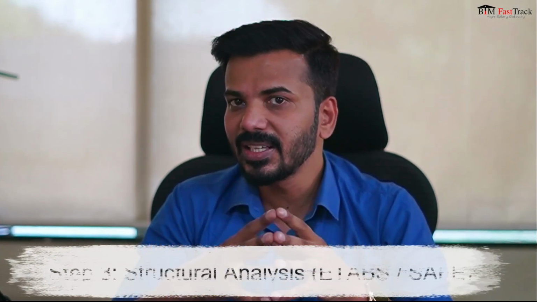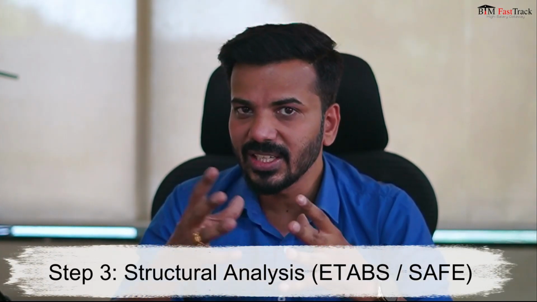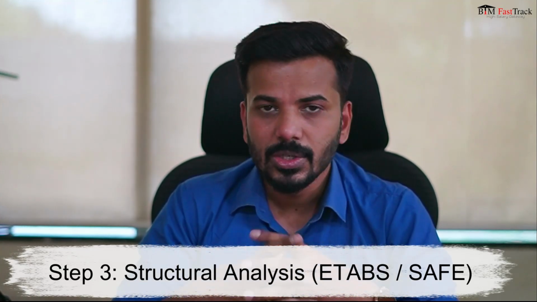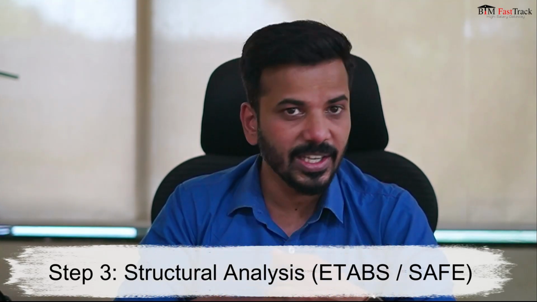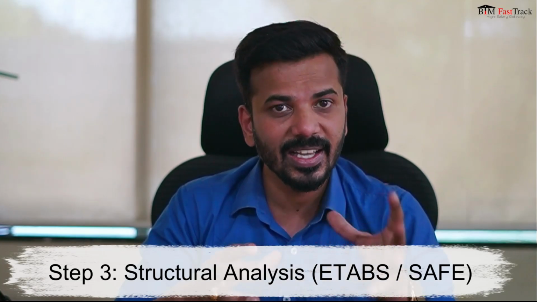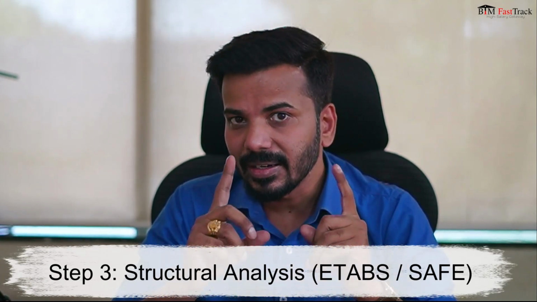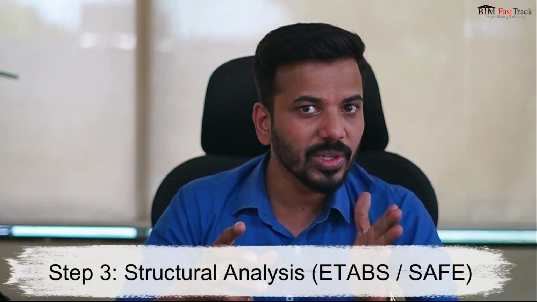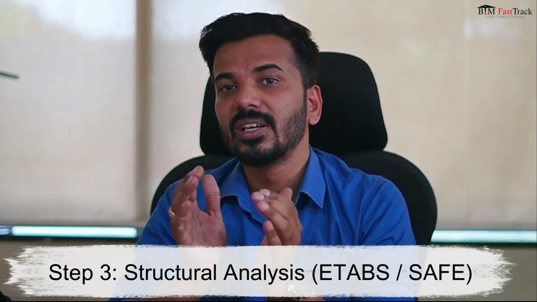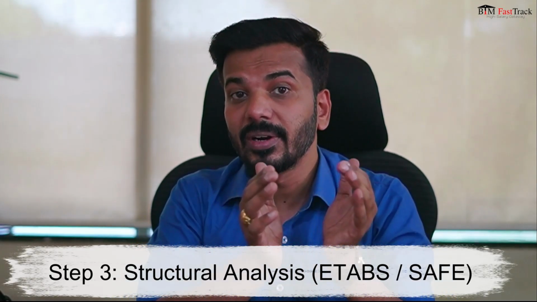Then next step is step 3. Step 3 is structural analysis using E-tabs or SAFE software. So after modeling, we move into E-tabs and SAFE software for analysis and design. But remember, analysis totally depends on proper structural understanding and its relevant input.